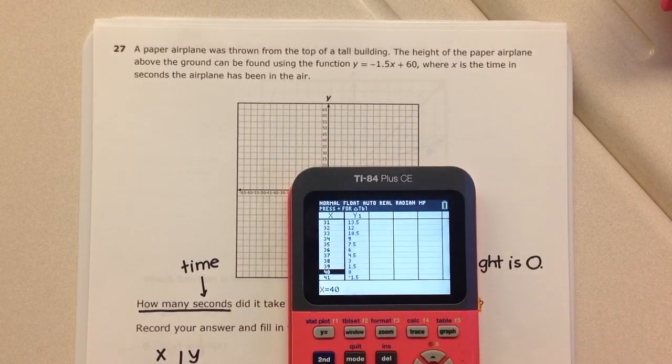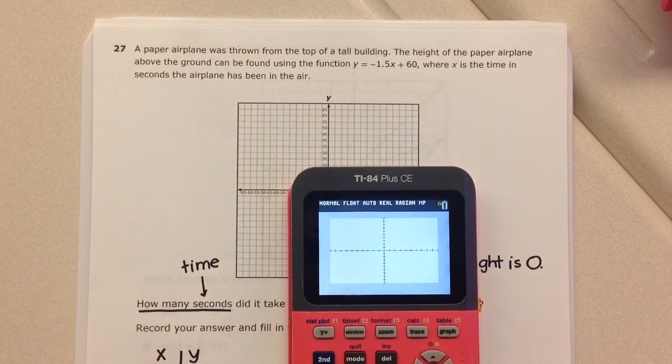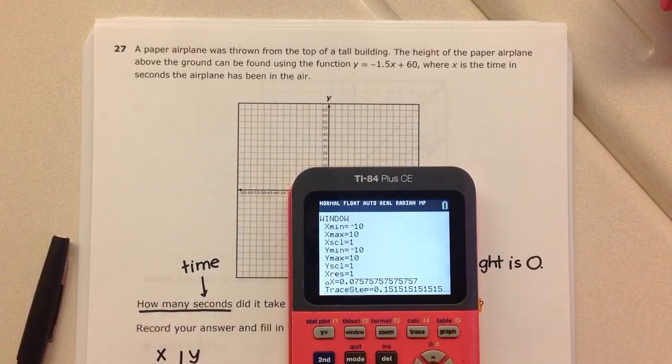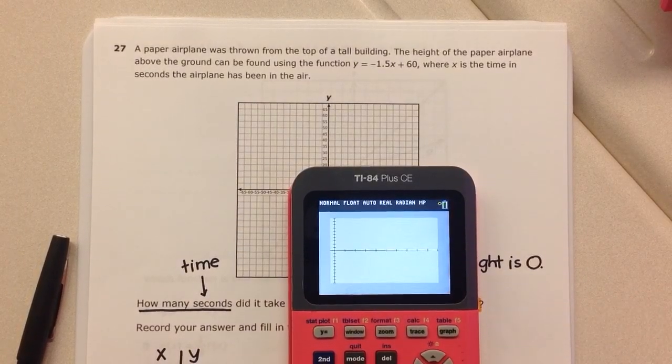I also want to check this out in my calculator. If I know I have to go out to x of 40, when I graph it, I know I'm not going to see that y value or x value. So I'm going to go to Window, and I'm going to take off some of my negative x's because I don't need them because of time. I'm going to go out to 50, and I'm going to count by 5s. And let's graph that and see.